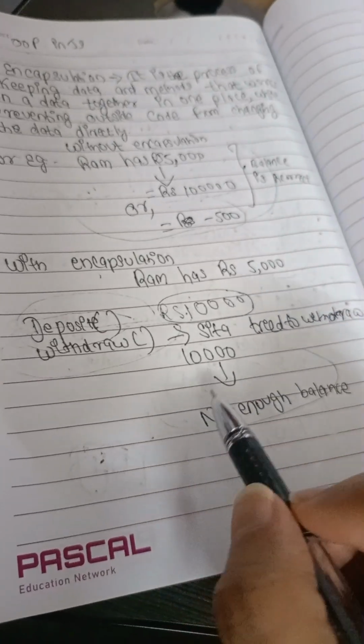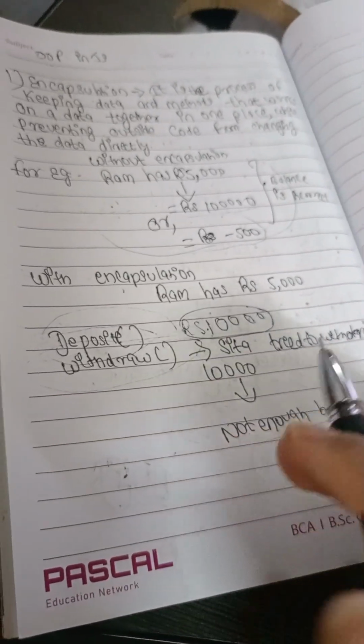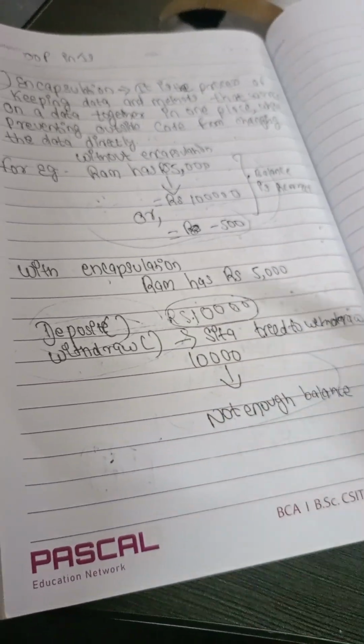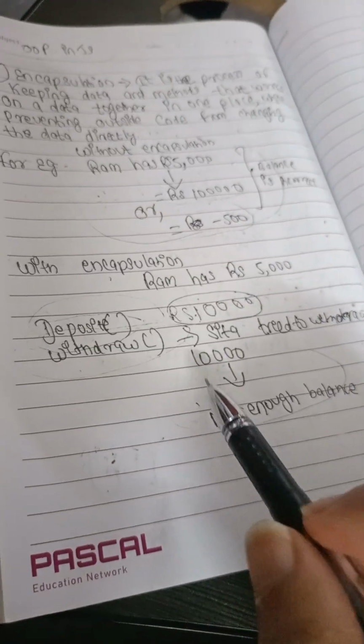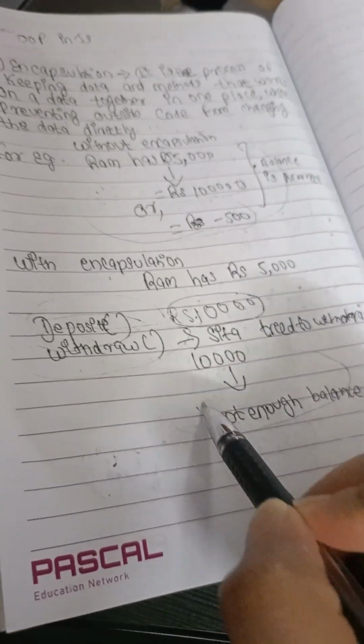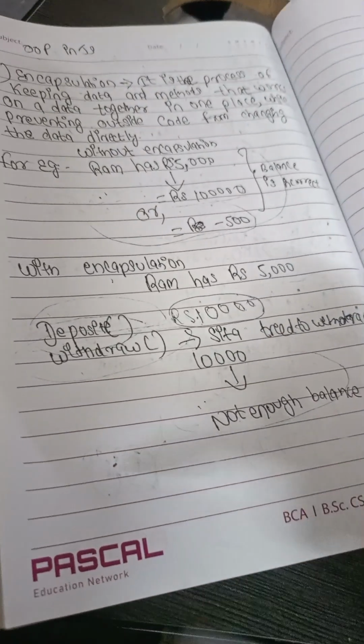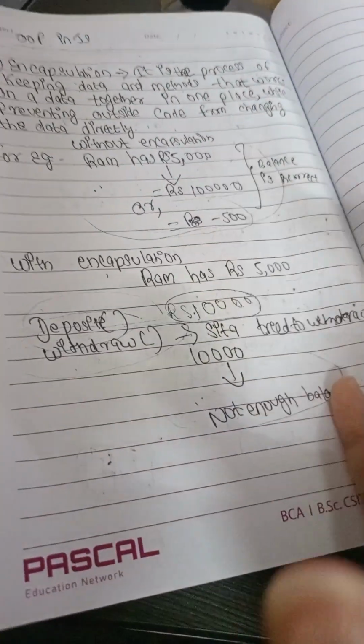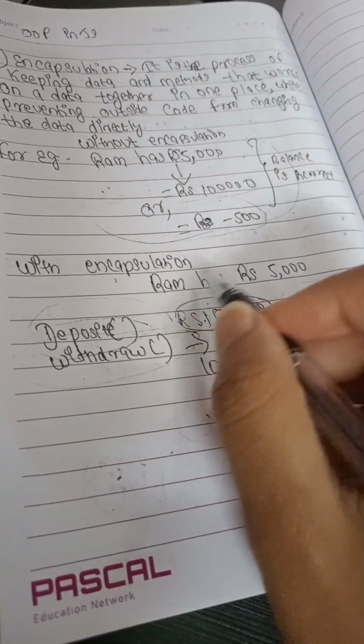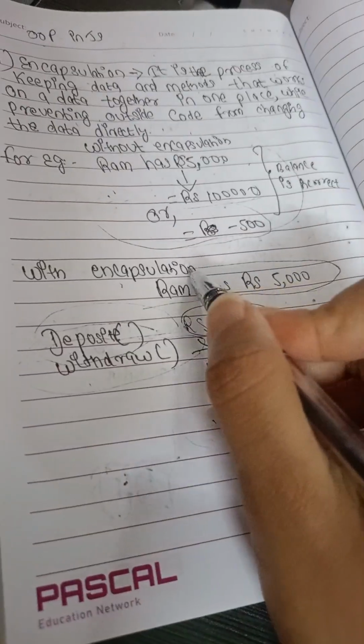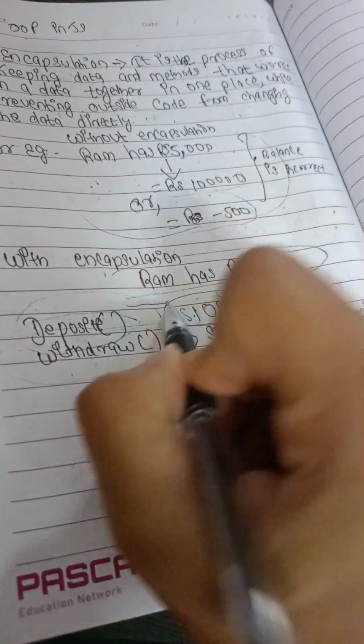So you cannot access it from outside directly, and if you do not have that much balance, the method says not enough balance, and your balance remains the same.